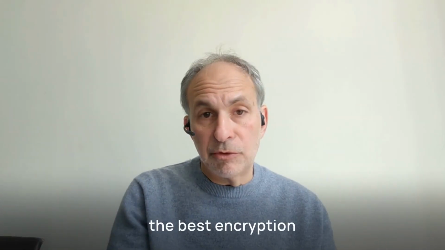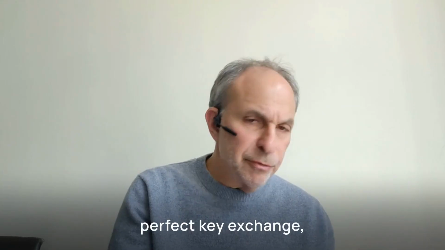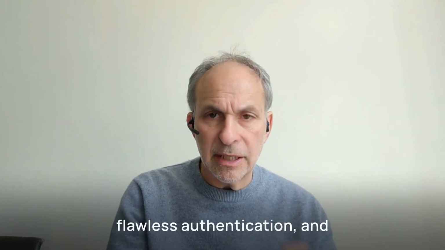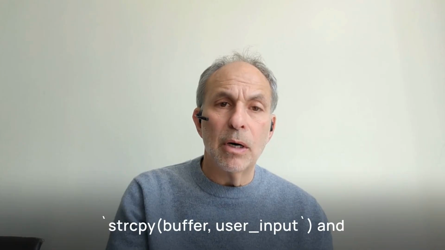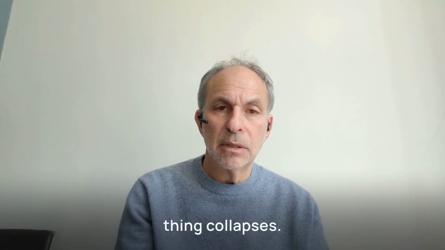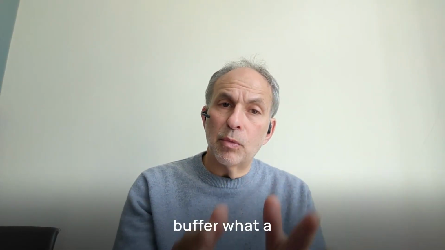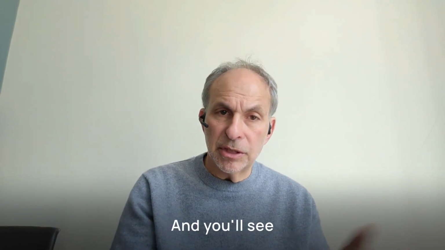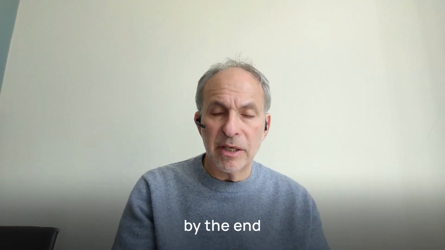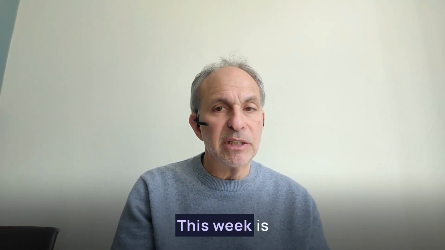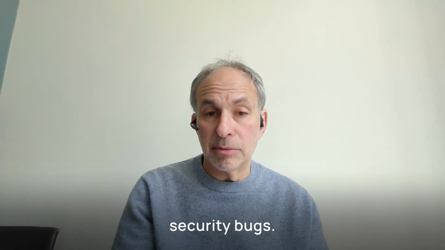You can have the best encryption in the world. You can have perfect key exchange, flawless authentication, and then someone writes strcpy(buffer, user_input), and the whole thing collapses. That's string copying into the buffer what a user has written. And you'll see, if this line of code does not alarm you yet, it will by the end of this week. This week is about why software bugs are security bugs.